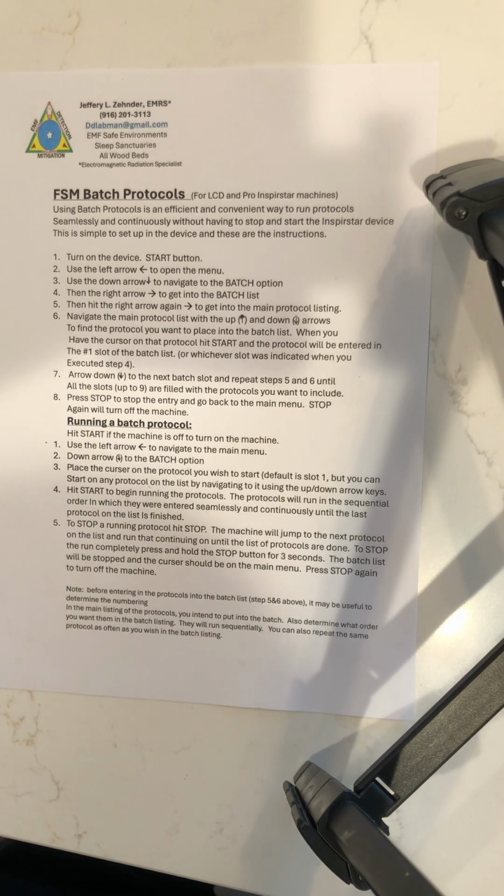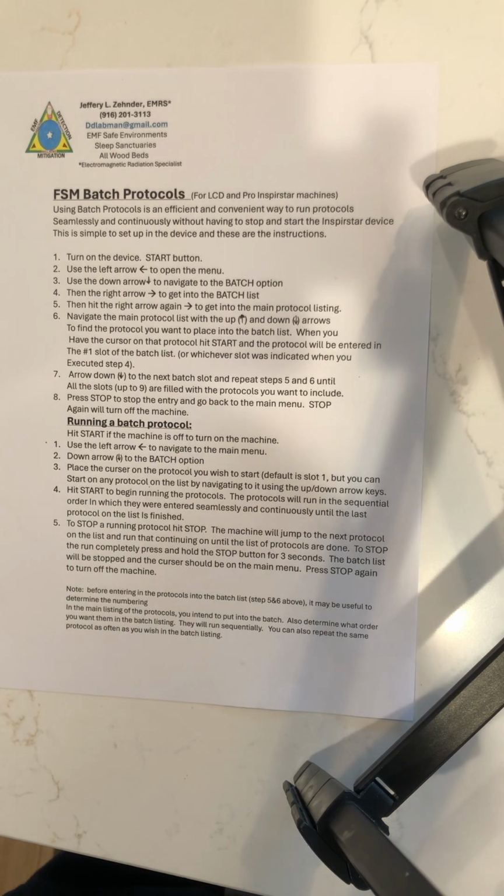And that's the one thing that you need to do before you start this, is to find out what protocols you want to put in that you want to run sequentially and what number they are in the main protocol list. So go down your list and find the protocols you want. Make a note of the number in that list and also in what order you want to enter these in, because the order is important because, like I said, they run sequentially. So if you have a protocol that you want to start with and then jump to the next one, you can get that done using this feature.